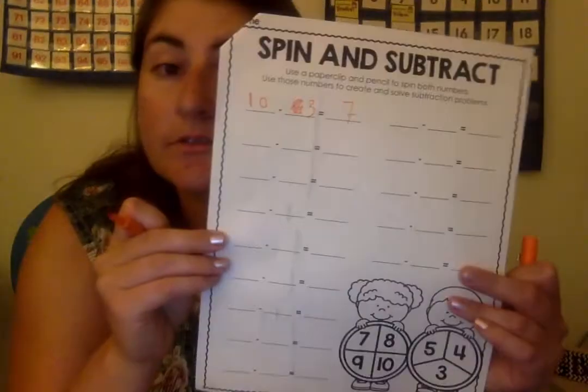10 was my first number. You can see that right here. 10. 1, 2, 3, 4, 5, 6, 7, 8, 9, 10. Now I'm taking away 3. 1, 2, 3. Now I'm going to count how many I have. 1, 2, 3, 4, 5, 6, 7. 7. And that is my total. 10 minus 3 equals 7.